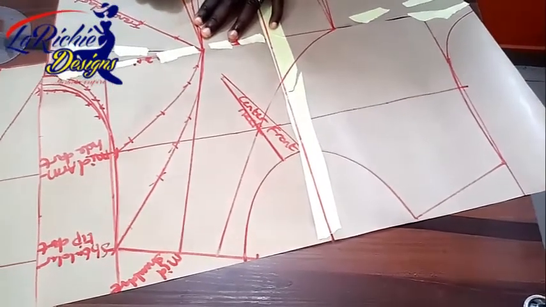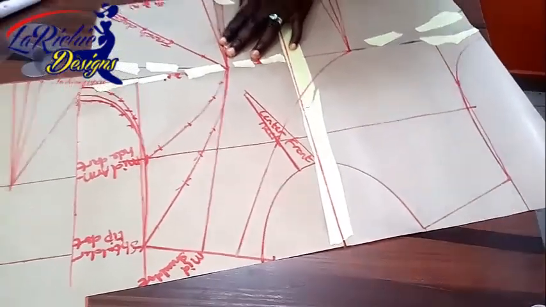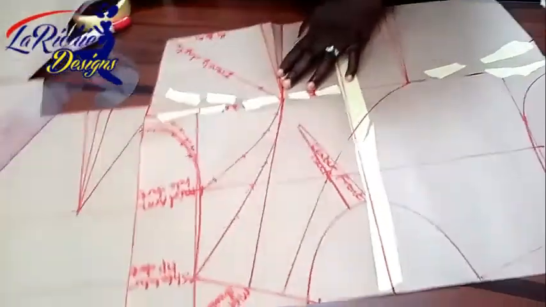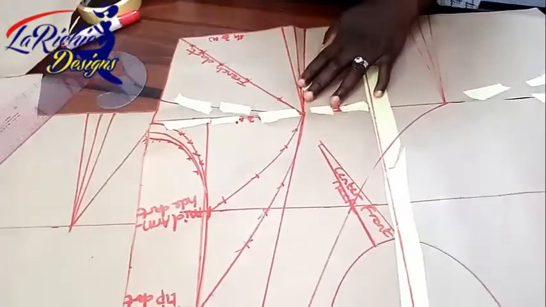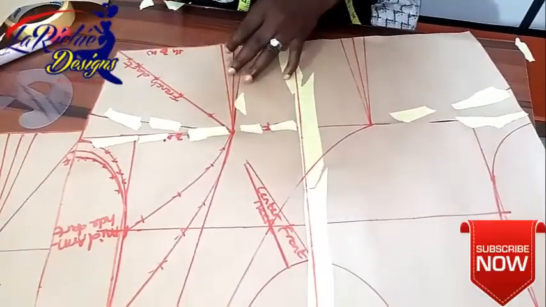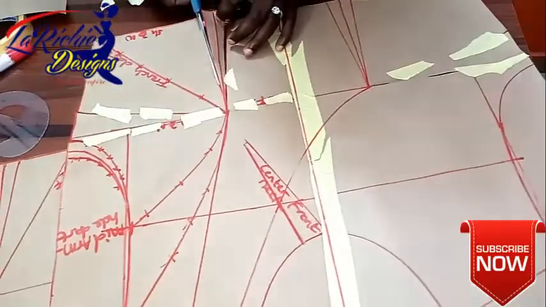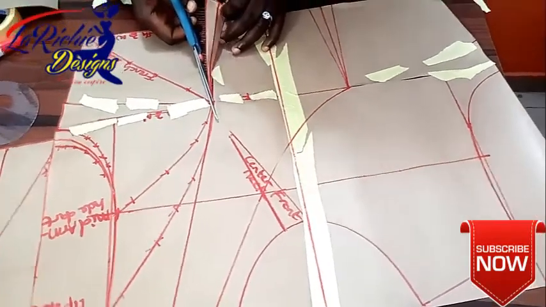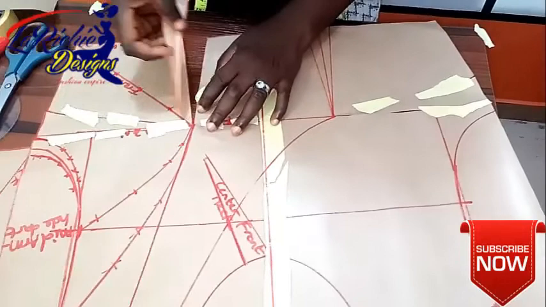So I'm going to remove the paper tape I used in taping it down. You know, while I was illustrating the previous time I had to cut it off. So now I need to cut it off for real. I need to cut these two darts off. It's just to give that part a shape. That's not the real dart we are talking about.